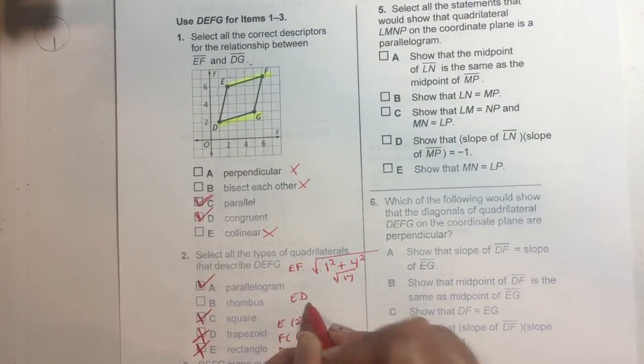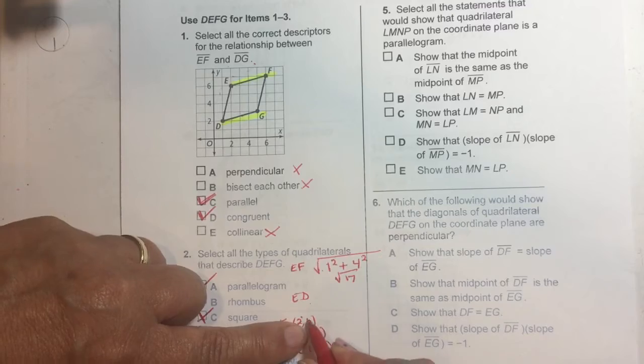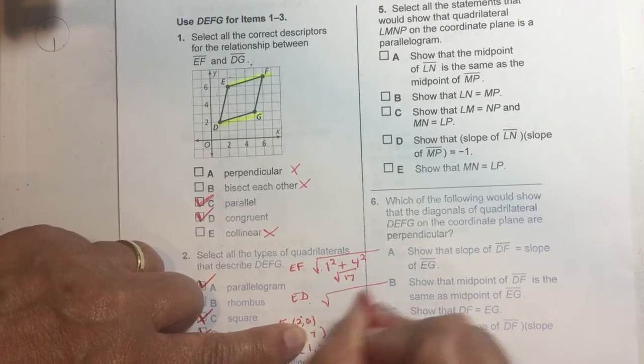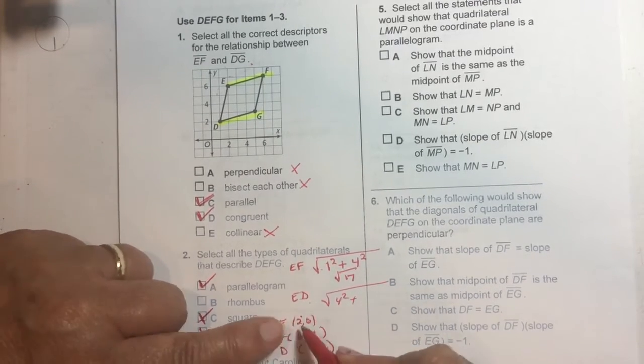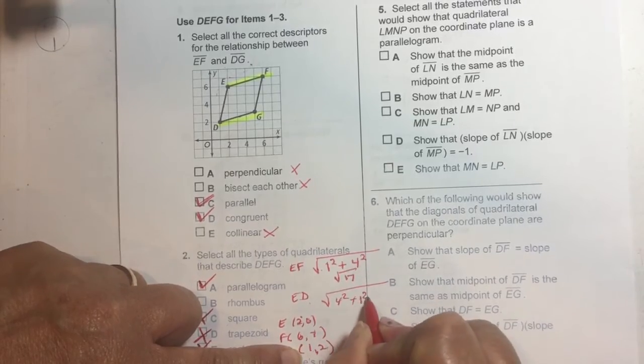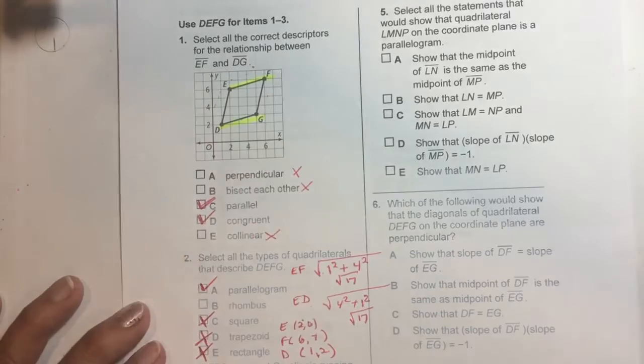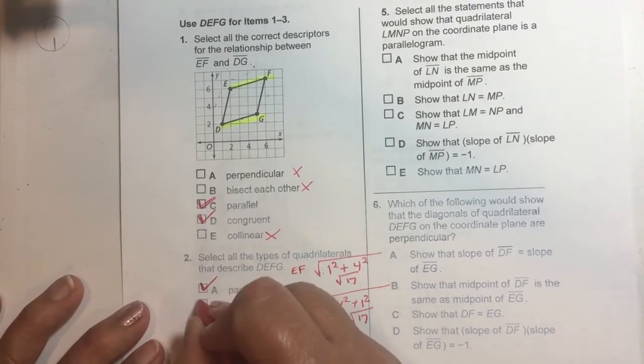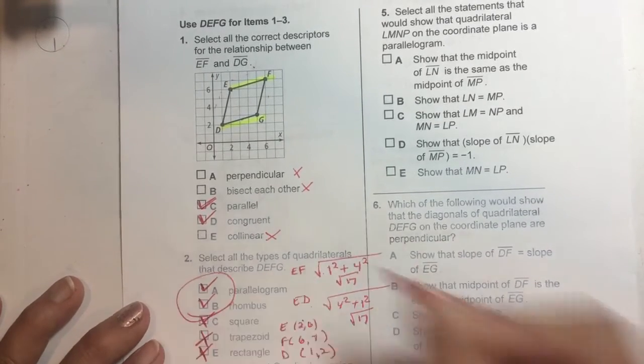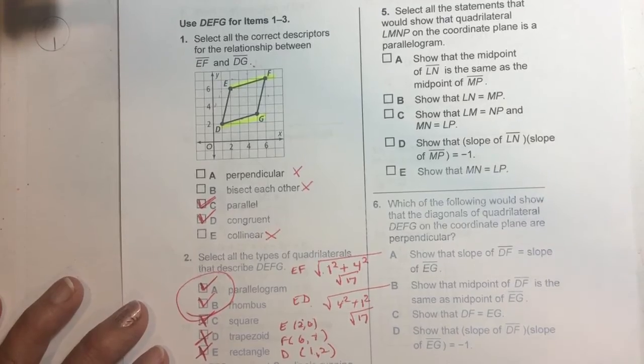Now, ED would be this one and this one. 6 minus 2 is 4 squared. 2 minus 1 is 1 squared. And look at that. It's the same. Making the left and the right radical 17. All 4 sides are equal. It is a rhombus, A and B.